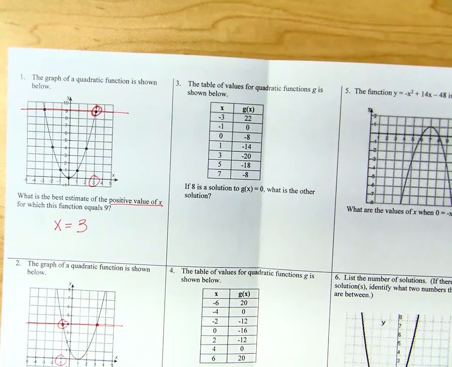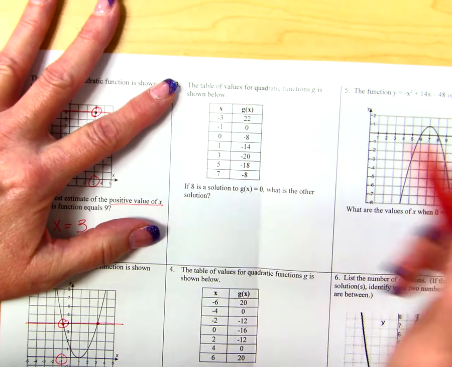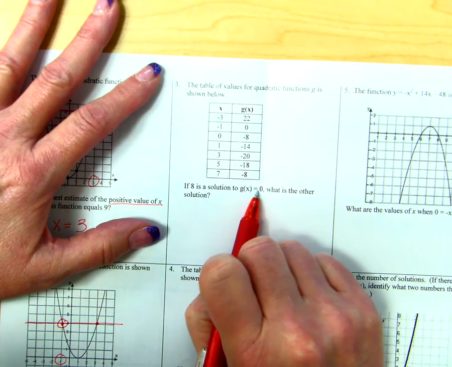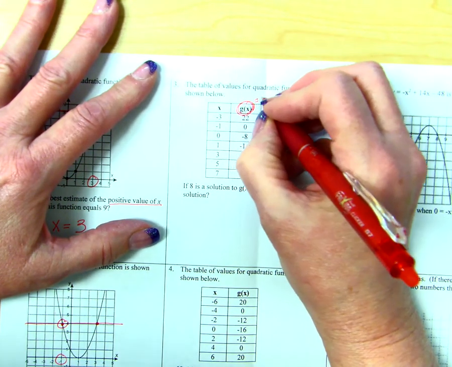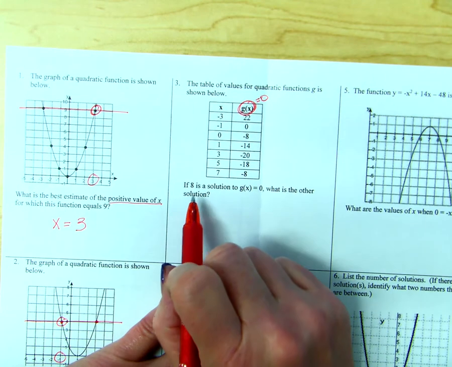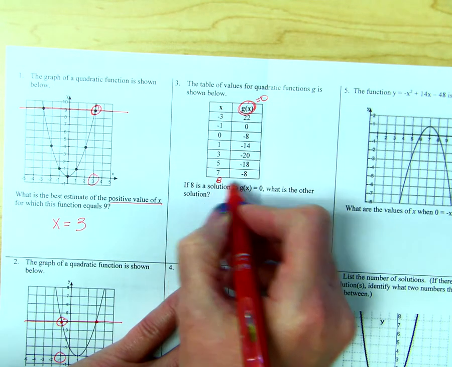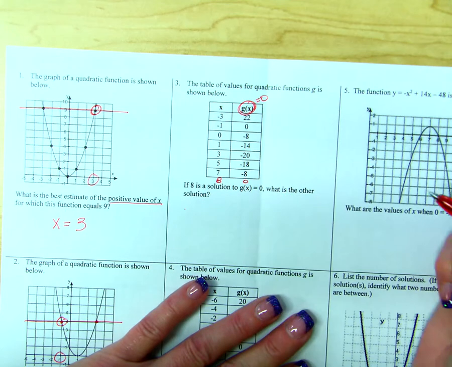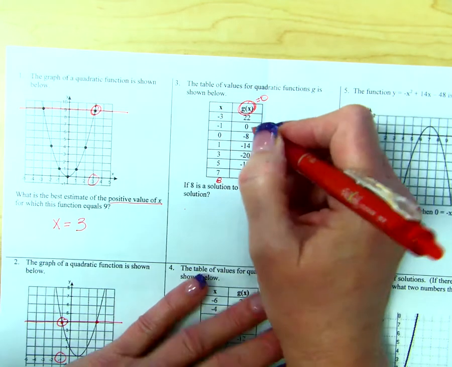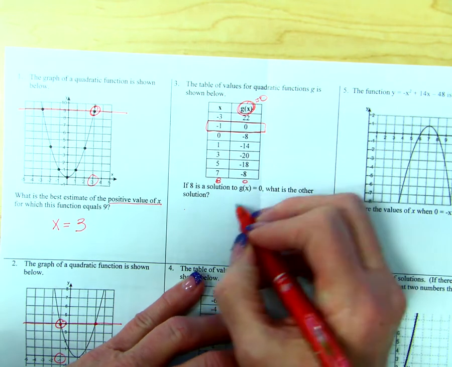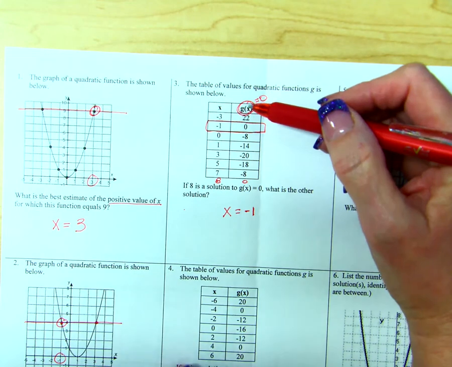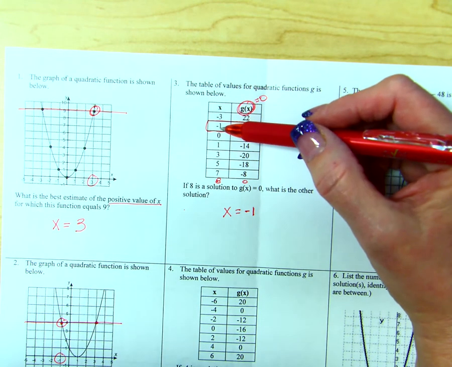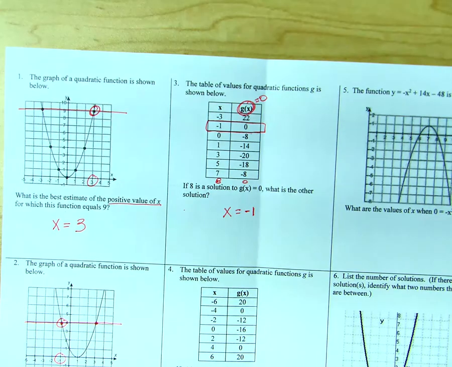In a table of values, sometimes they'll tell you that a specific number is a solution. So if 8 is a solution to g of x equals 0, that means we're looking in this column right here. We want this to be equal to 0. And they said that if 8 is, and that's kind of off the graph here, we could do that. What is the other solution? So we're looking for the other place where we see a 0 in the g of x column, and that would be x equals -1. Because here's where g of x is 0, and x being -1 gave g of x a value of 0.